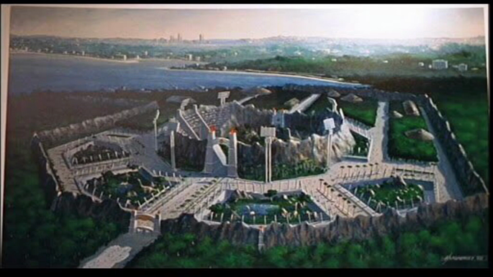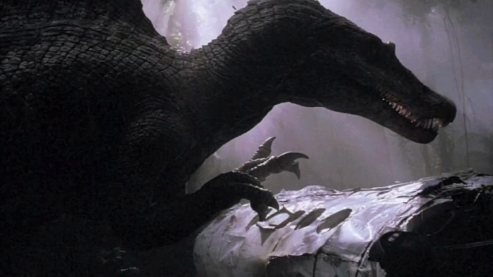Mm-hmm. Oh, that also reminds me. Remember the scene in Jurassic World where Simon Masrani confronts Wu? Yeah. That was actually very loosely inspired by a conversation that Wu and Hammond had in the novel, where they discussed different versions of the dinosaurs. That's pretty cool, actually. I never thought about that.